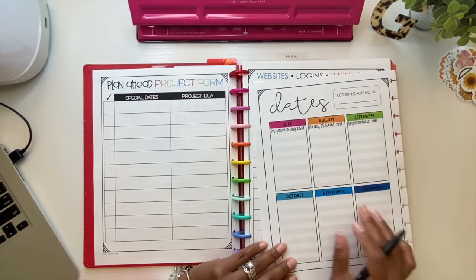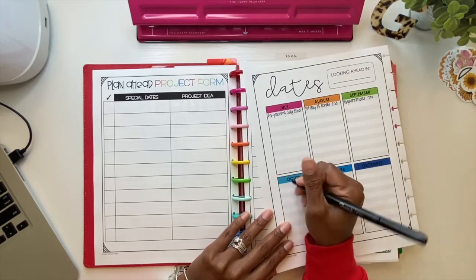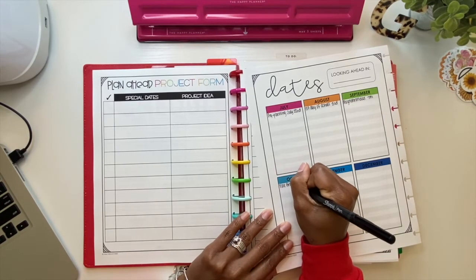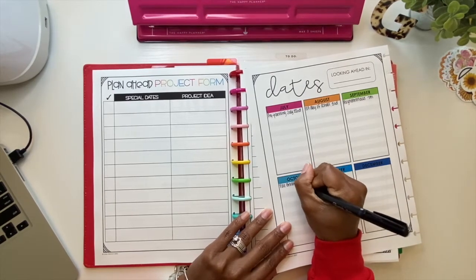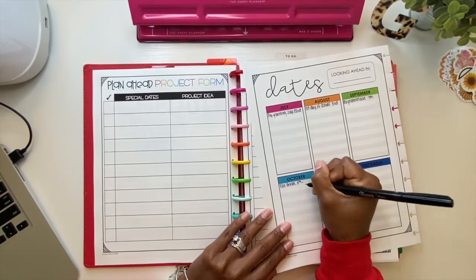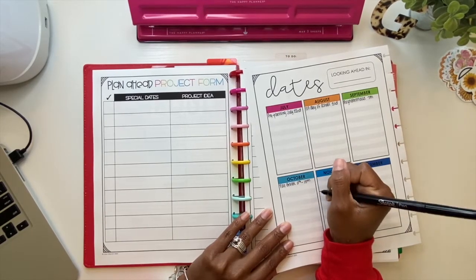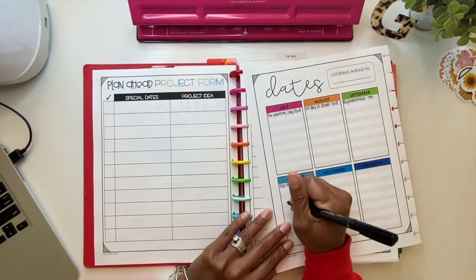So in October, what's important is we have a fall break. Yay! So I'll fill that in, fall break, which is the 11th through the 15th. Then I have another asynchronous day on the 18th.